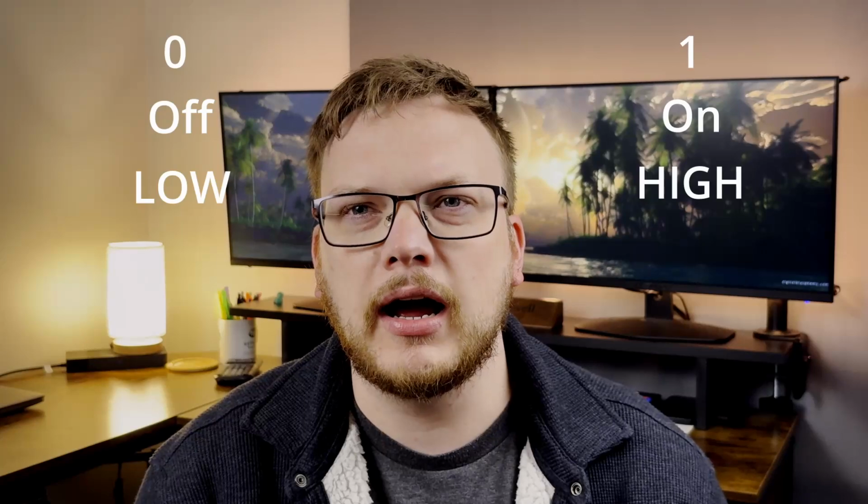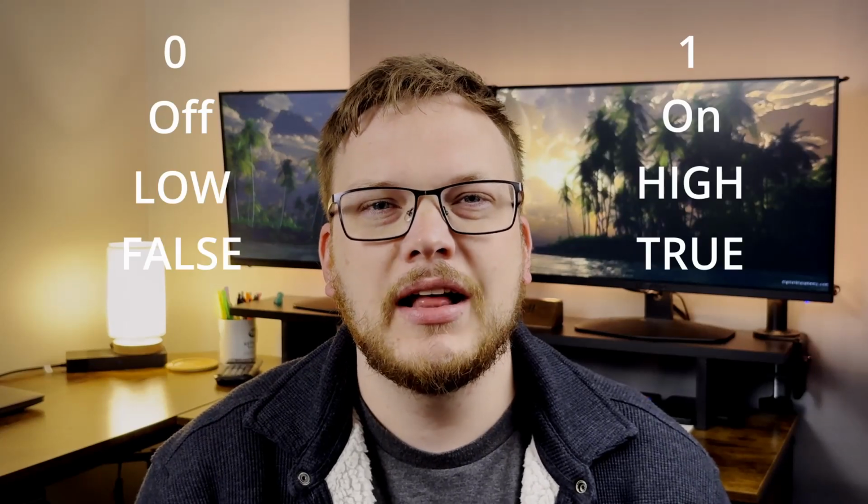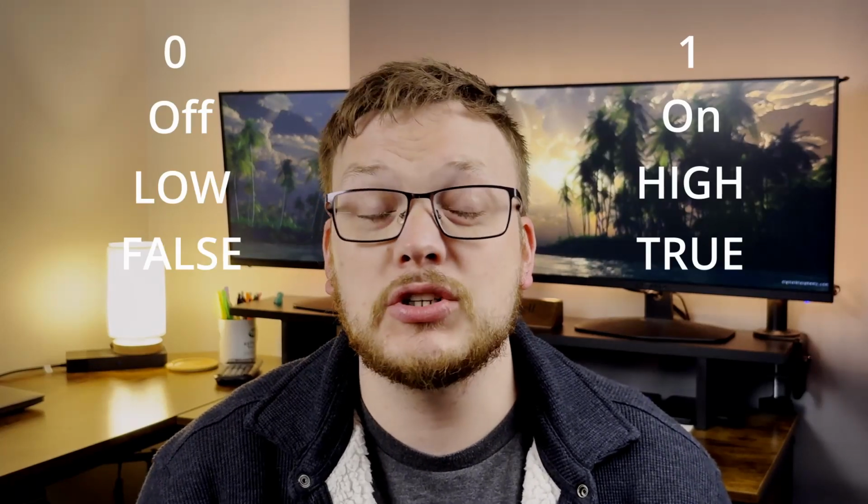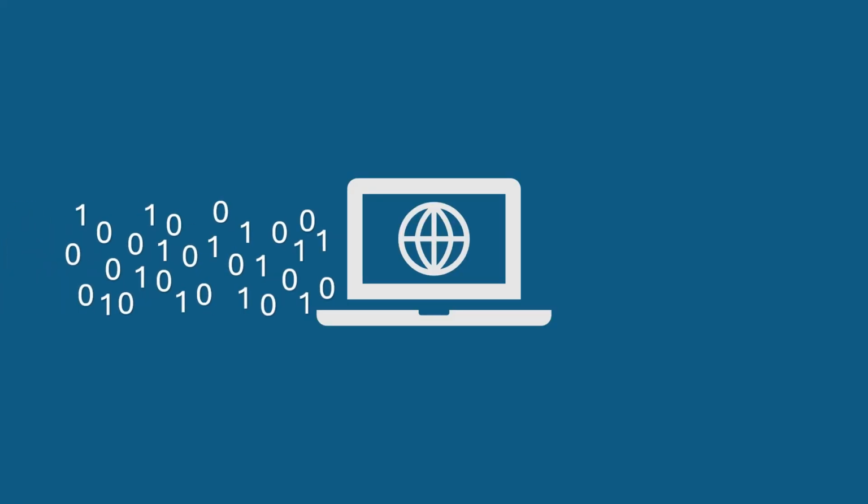Things like light switches or push buttons, these would be represented as digital values. They can only be a 0 or a 1. Think off or on, low or high, false or true. These are all ways that we can describe a digital value. Digital computers are only able to work with digital signals in order to do their job.